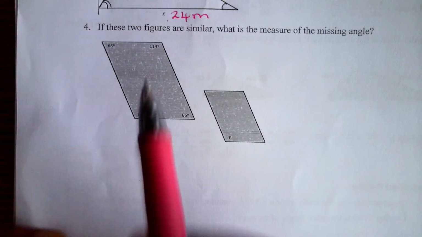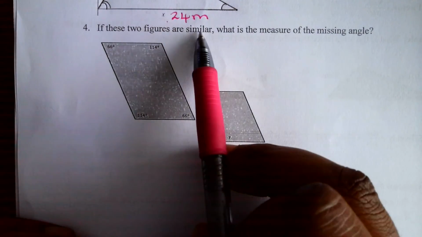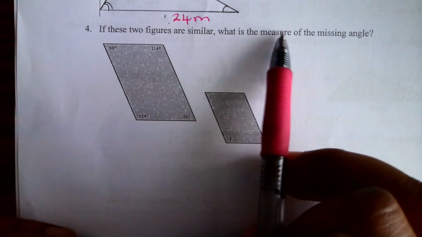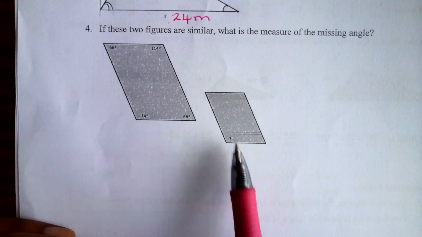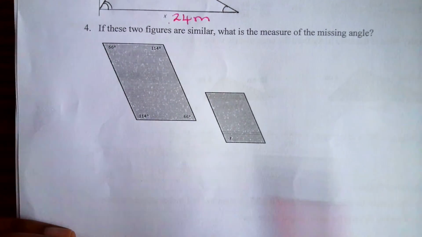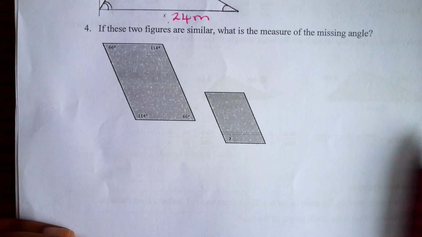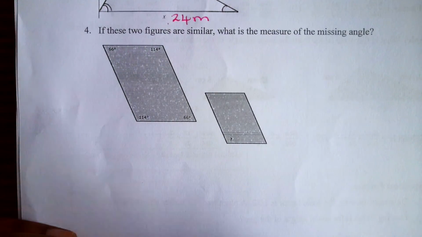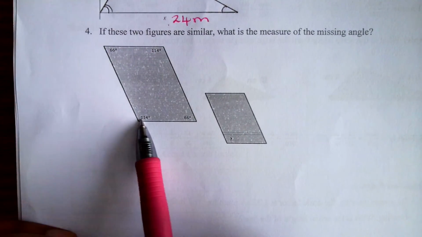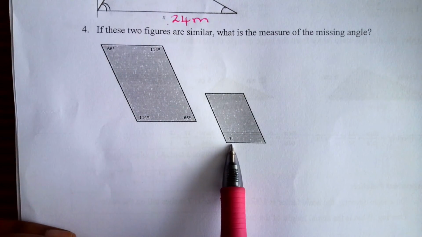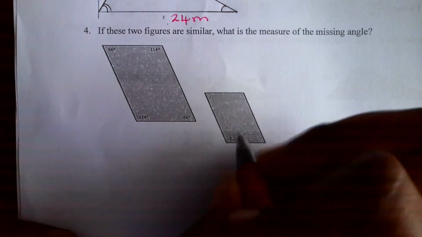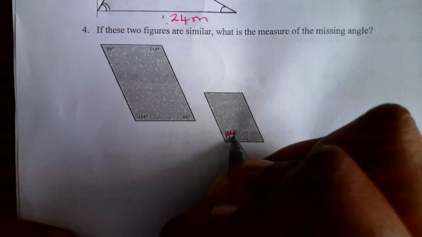This question says, if these two figures are similar, what is the measure of the missing angle? So we want to find the missing angle here. Remember, we said that once the figures are similar, all corresponding angles are equal. They are the same. So this missing angle and 114 fall in the same position. So this angle would be 114.